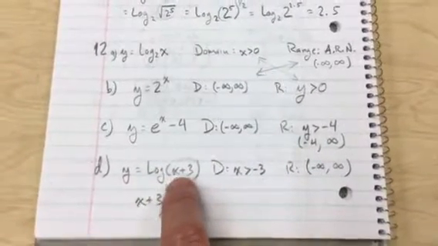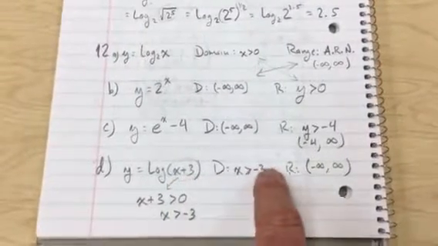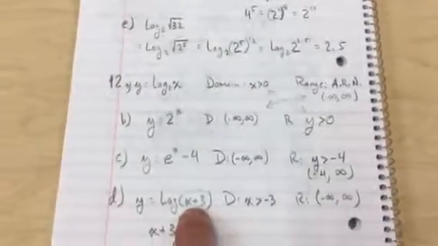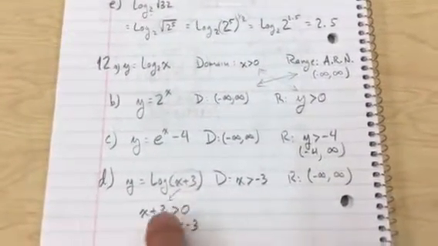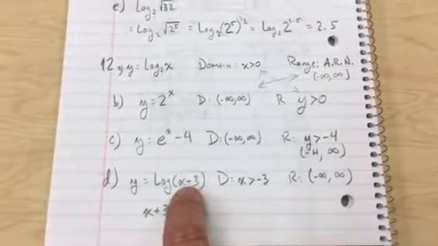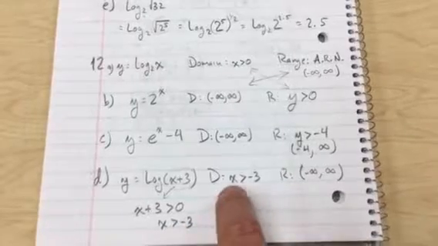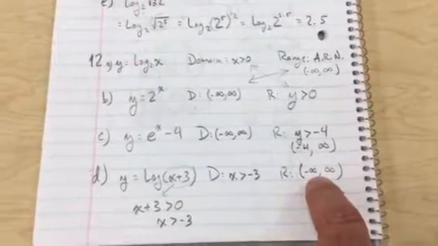This is a log function that's been shifted to the left 3 units. So my domain is now shifted over. And remember, the argument of a log function always has to be greater than 0. So if it's not clear to you what to do, just take that, set it greater than 0, and solve. Pretty simple little inequality to solve. There's your domain. The range is all real numbers. Okay?